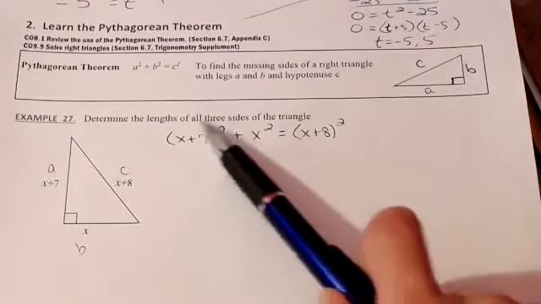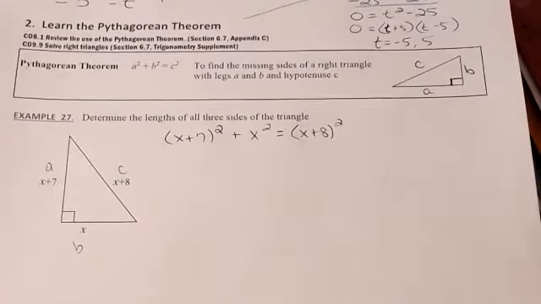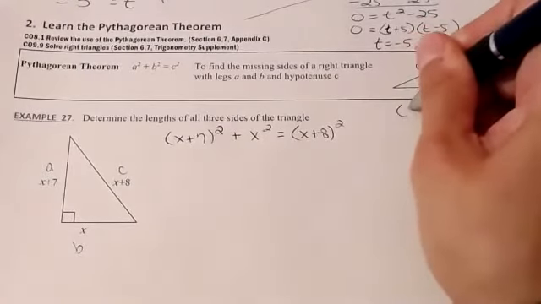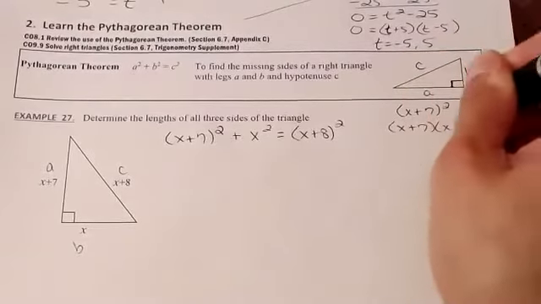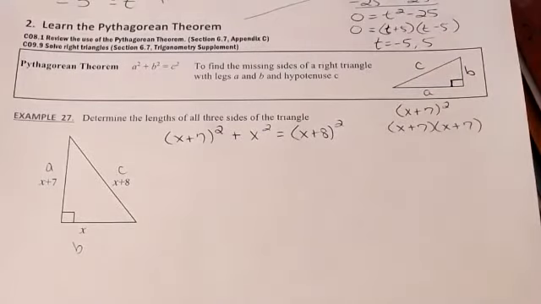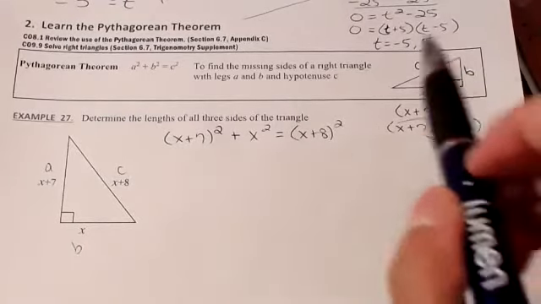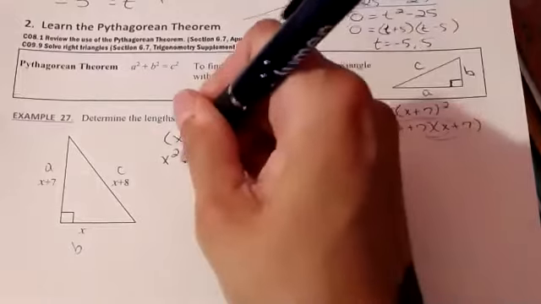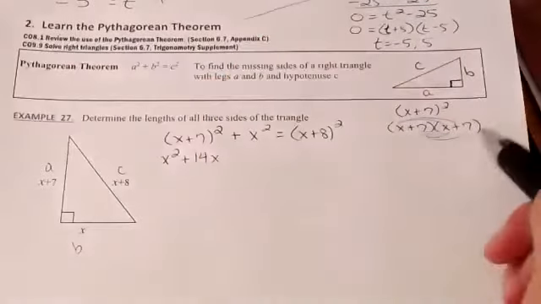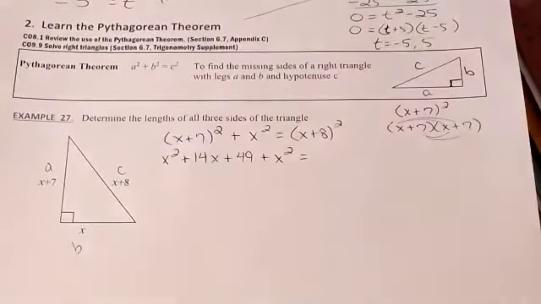At this point, we recognize that we have squared binomials, so we're going to have to open these up. The only way to do this, as a reminder, is you would take the x plus 7 squared, write it twice, and then distribute. So in order to square a binomial, you must write it out twice and then simply distribute. So this becomes x squared plus 7x plus 7x, which is plus 14x, plus 49. Bring down the plus x squared, and then we have equals.